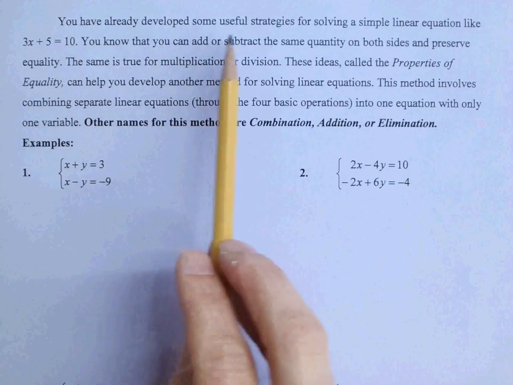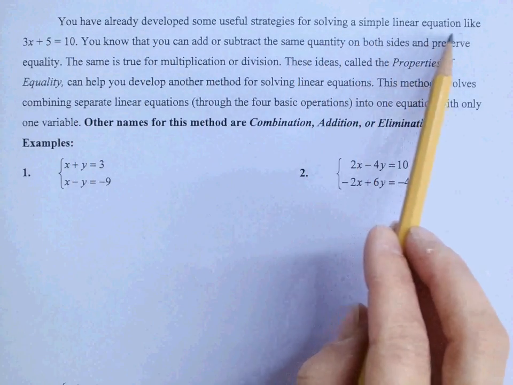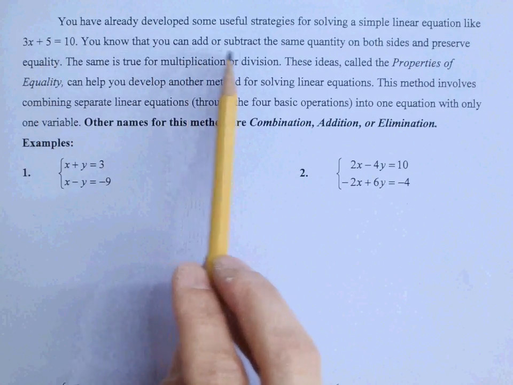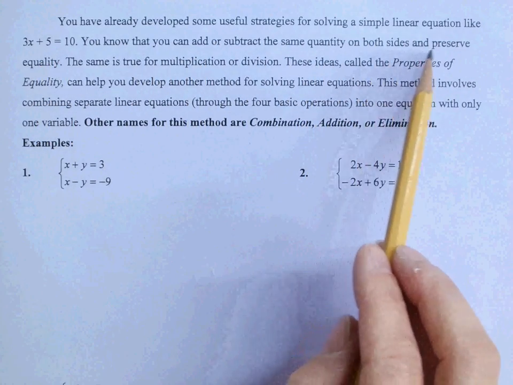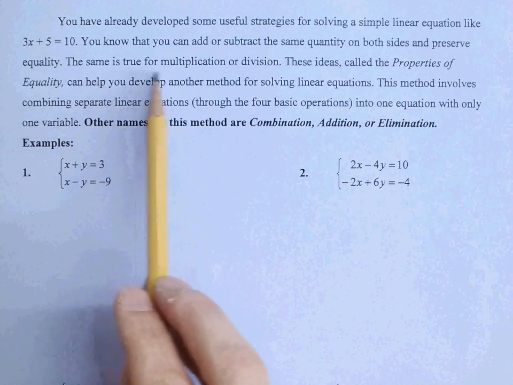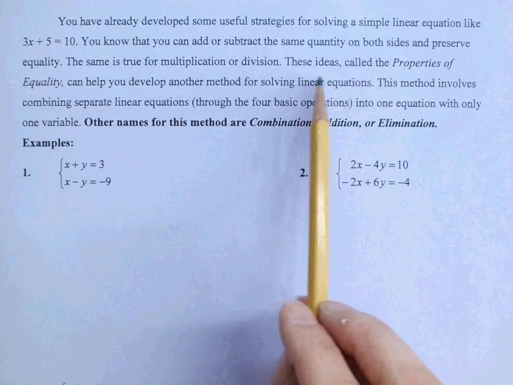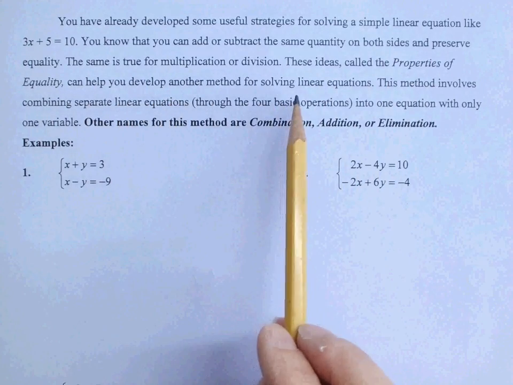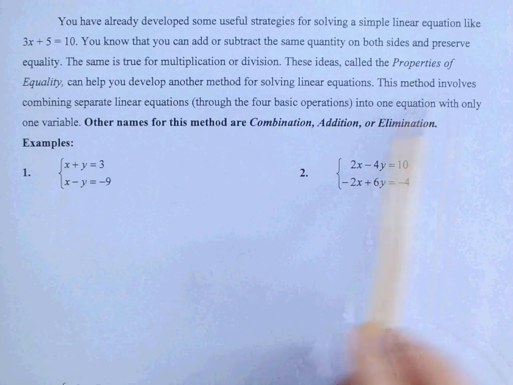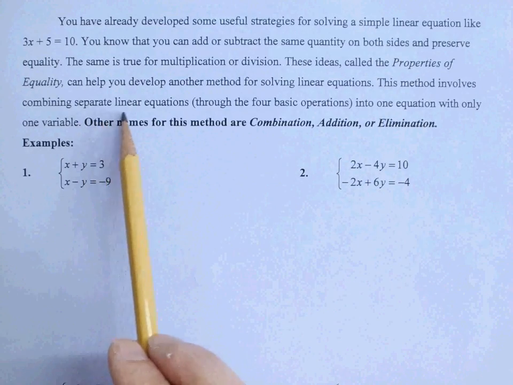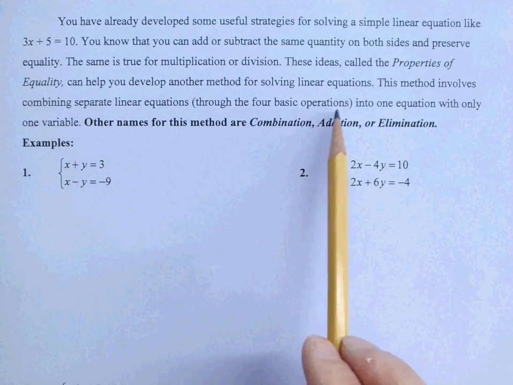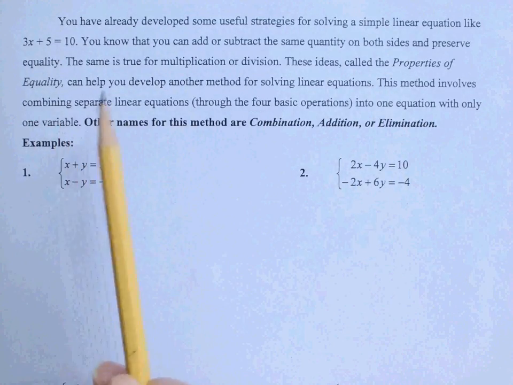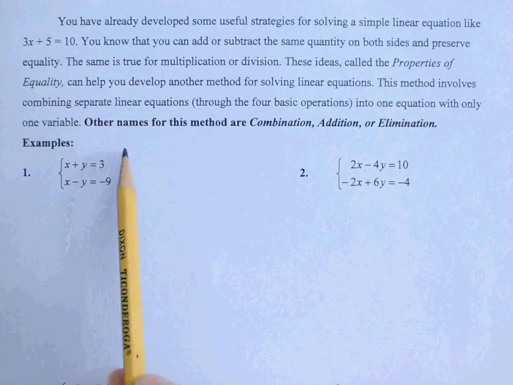You have already developed some useful strategies for solving simple linear equations like 3x plus 5 equals 10. You know that you can add or subtract the same quantity on both sides and preserve equality. The same is true for multiplication or division. These ideas, called the properties of equality, can help you develop another method for solving linear equations. This method involves combining separate linear equations through the 4 basic operations into one equation with only one variable. Okay, so that is the idea of the elimination method.